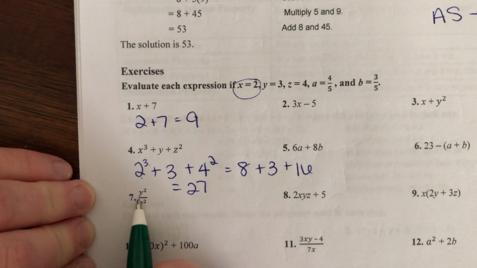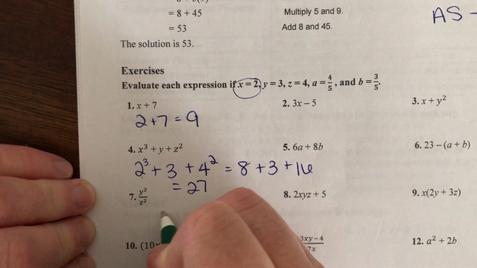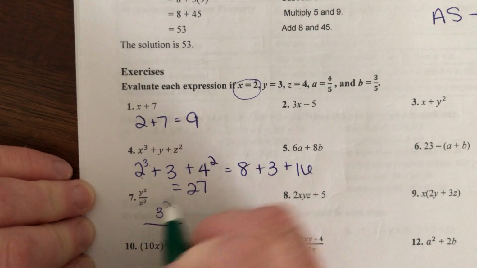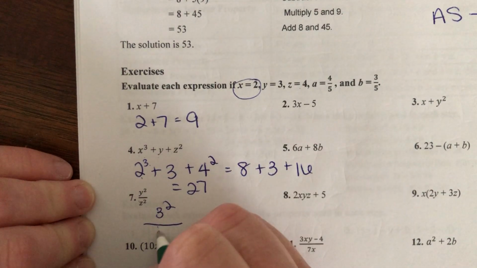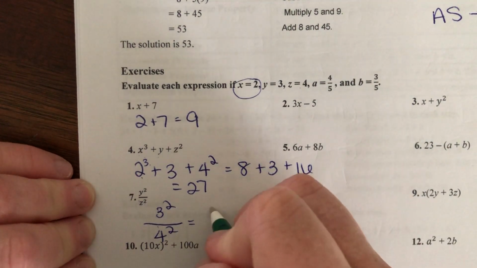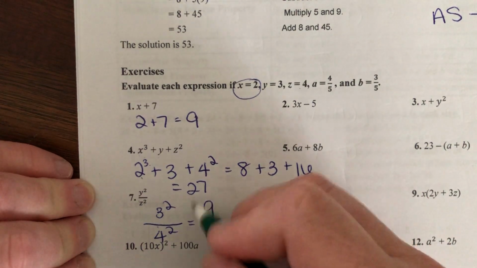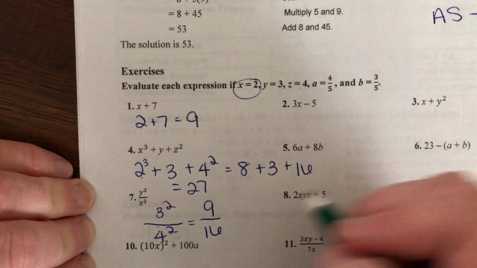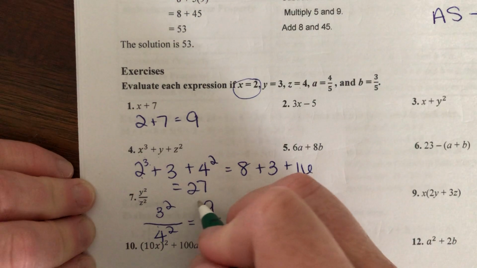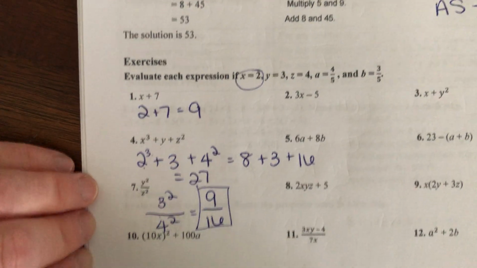When I do number 7 here, I have a fraction sort of, so y is 3, so I've got 3 squared over, z is 4, 4 squared. So I'm going to simplify the top and the bottom. I get 9 over 16. And then can I simplify that fraction at all? Nope, there's nothing I can divide both by. So that's the answer, I'm done. Number 10.